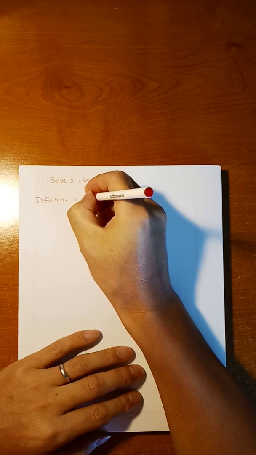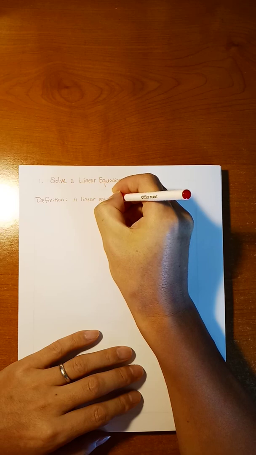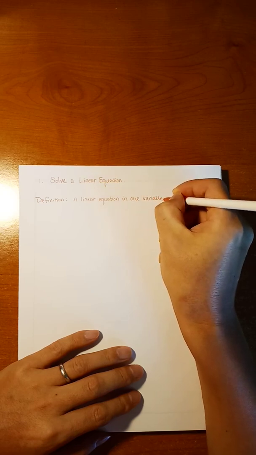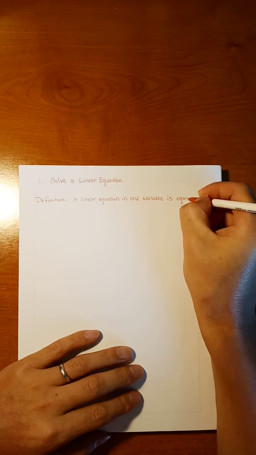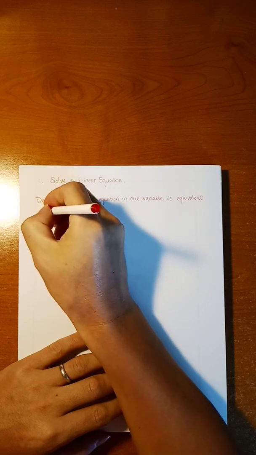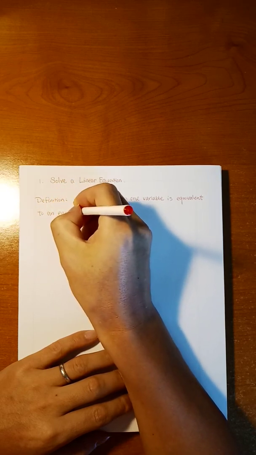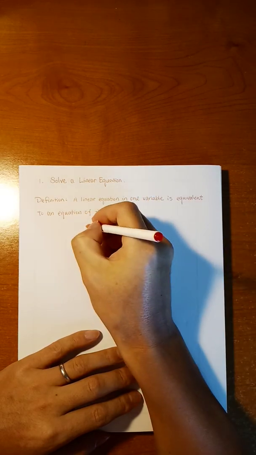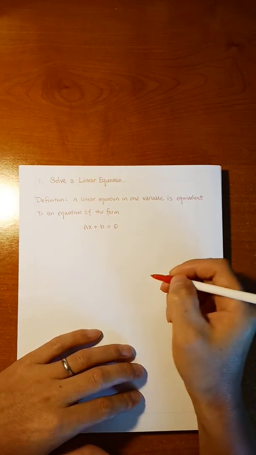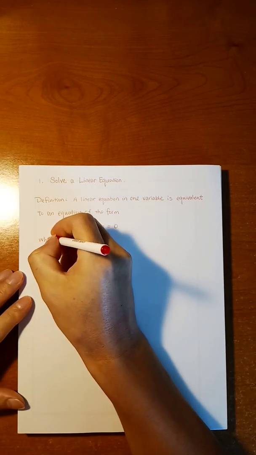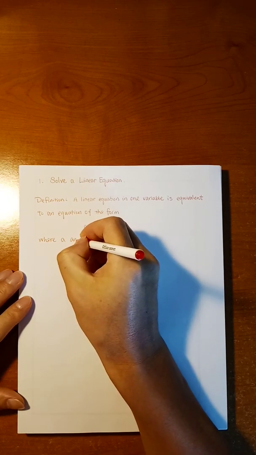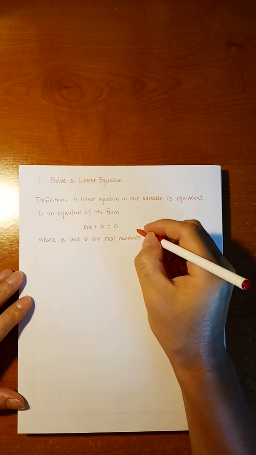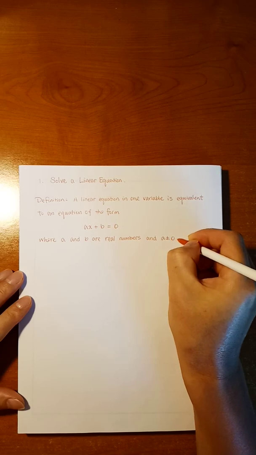A linear equation in one variable is equivalent to an equation of the form ax plus b equal to 0, where a and b are real numbers and a is not equal to 0.